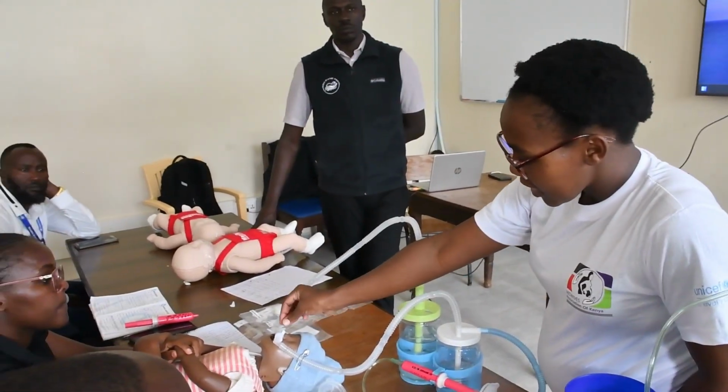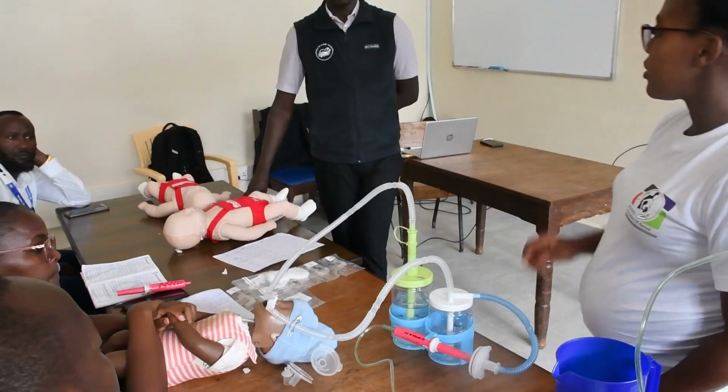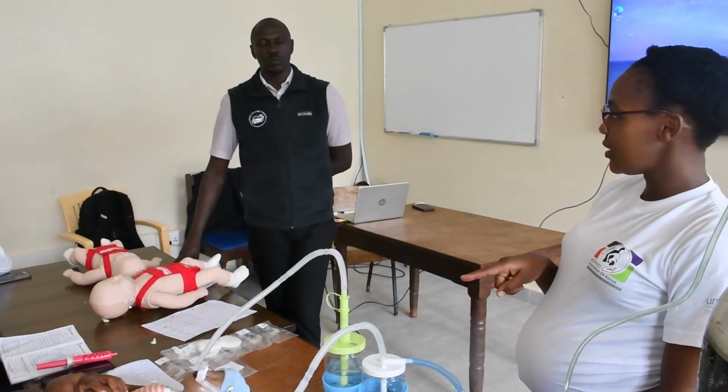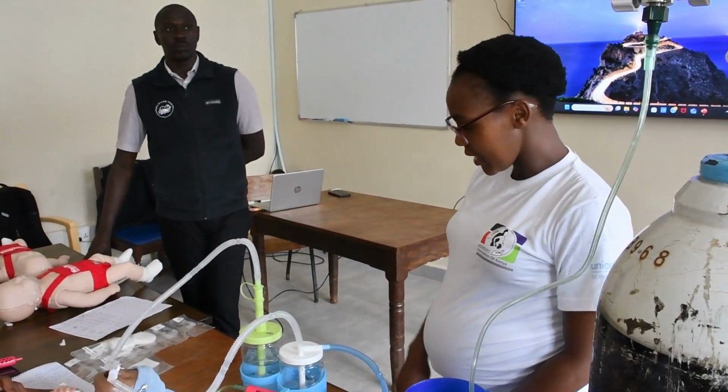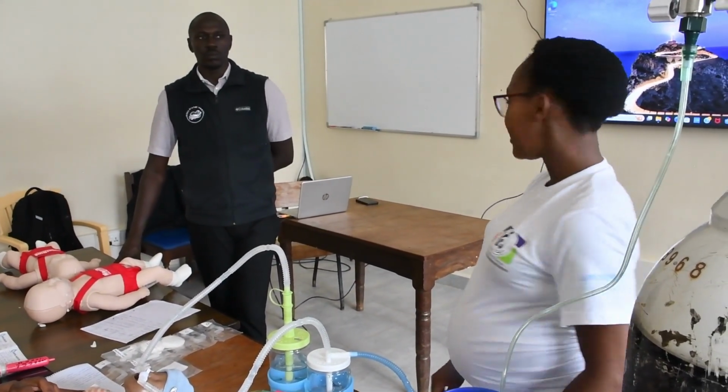And you also ensure that the pump fits well to the patient. So these are the areas where leakage can occur.